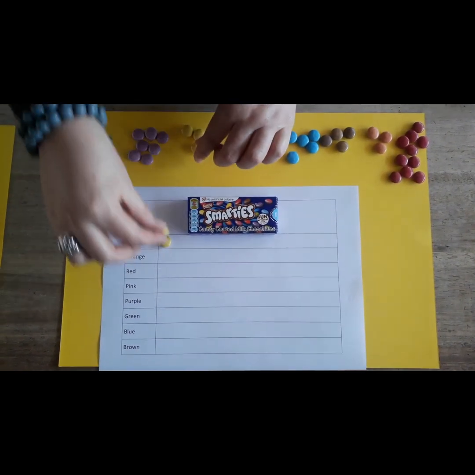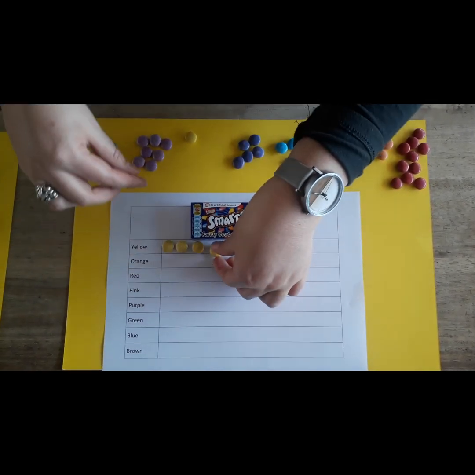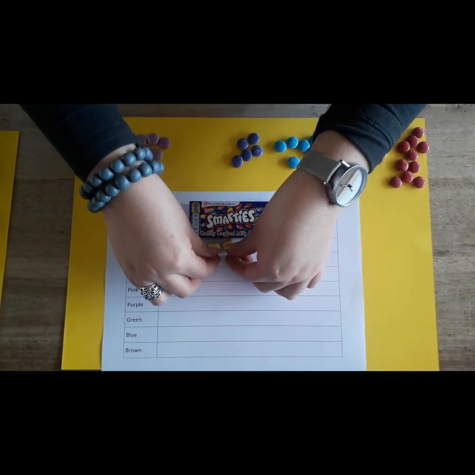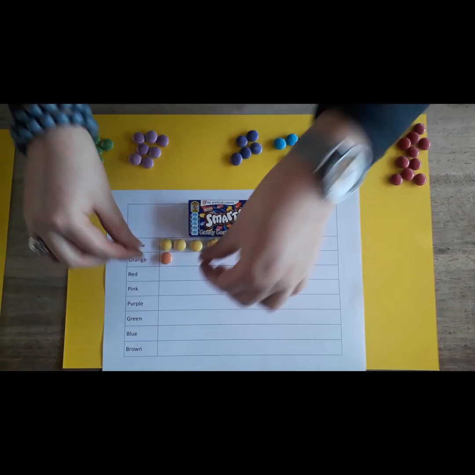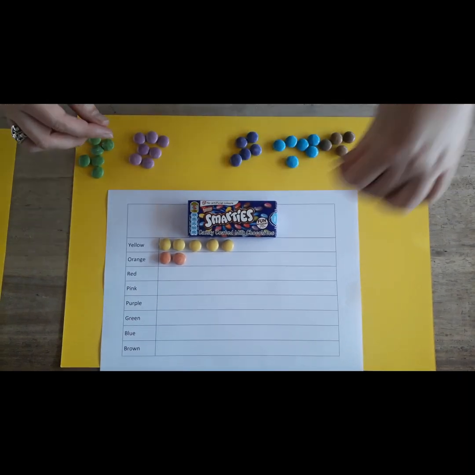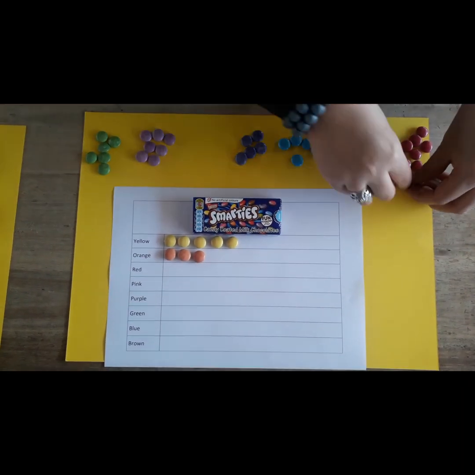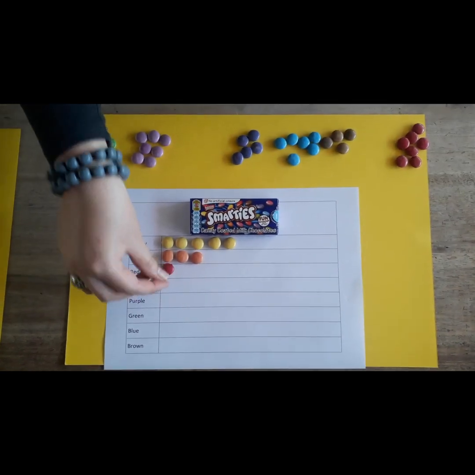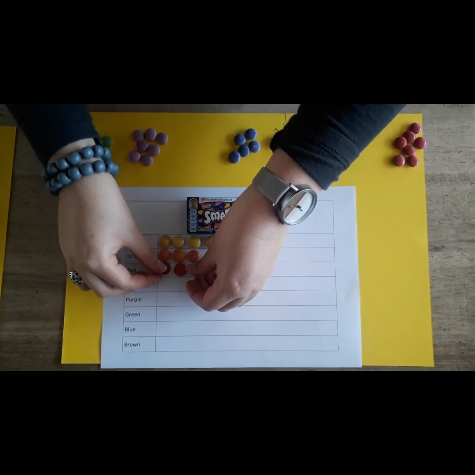So Miss Barnard is going to start with yellow, and I can see 1, 2, 3, 4, 5 yellow ones. Her next color is orange. She is going to build 1, 2, 3. She only has 3 orange. She's going to continue building all the other colors.